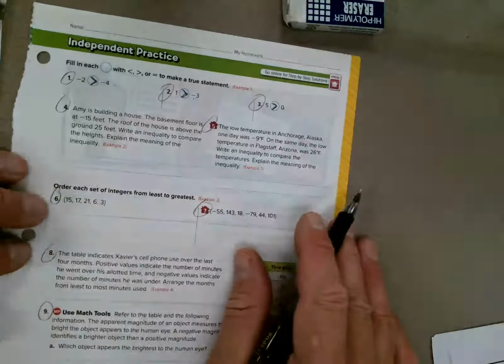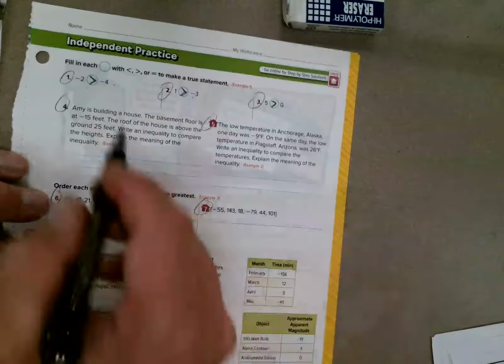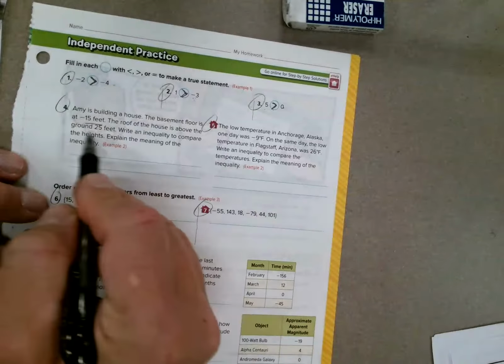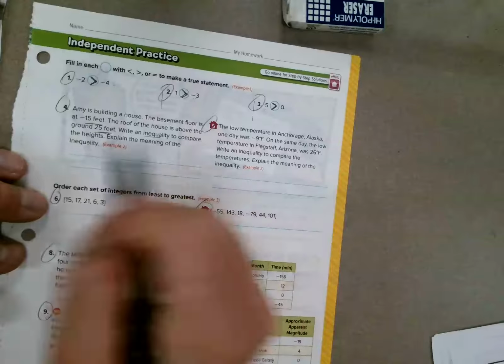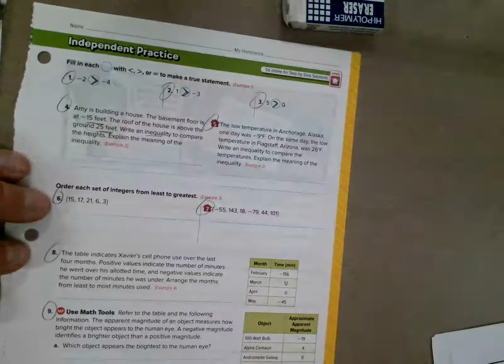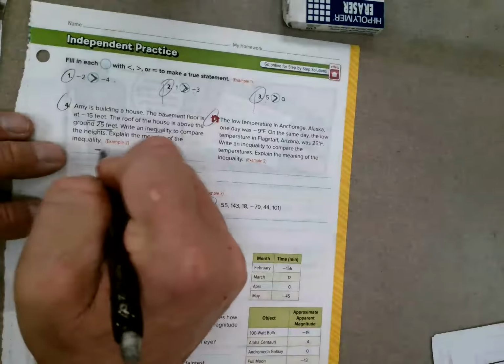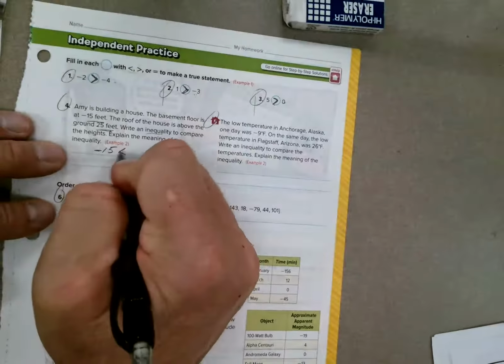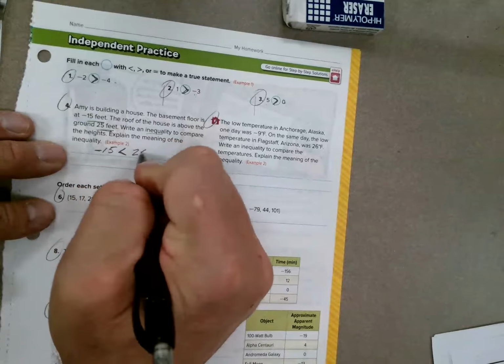Amy is building a house. The basement floor is -15 feet. The roof of the house is above the ground 25 feet. Write an inequality to compare the heights and explain the meaning. Okay, well, -15 is below the ground. The ground would be 0. It is going to be less than 25.